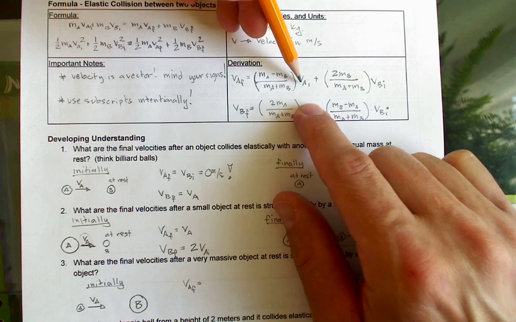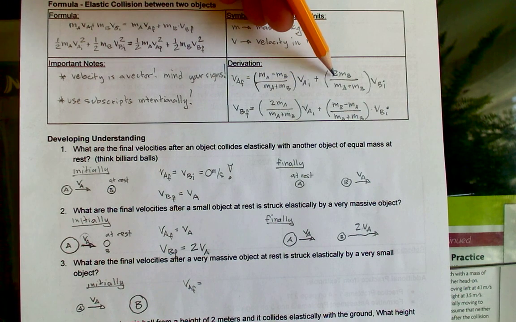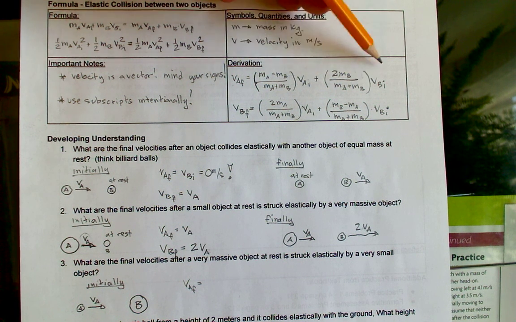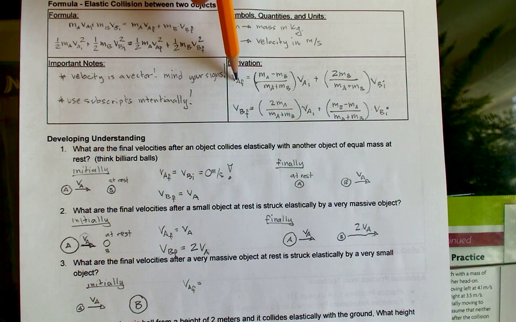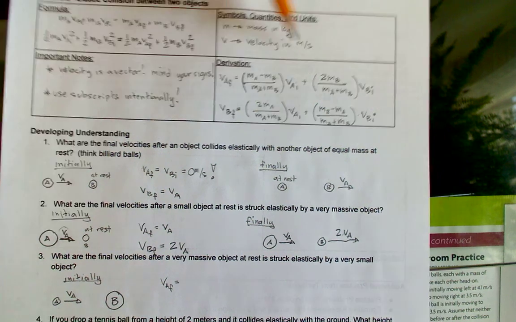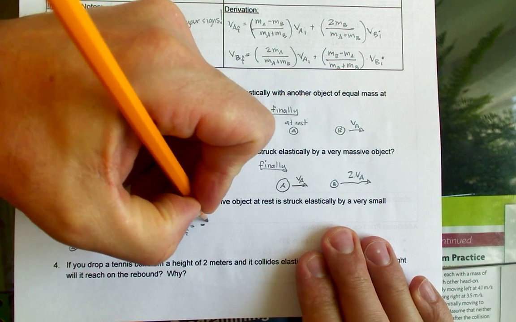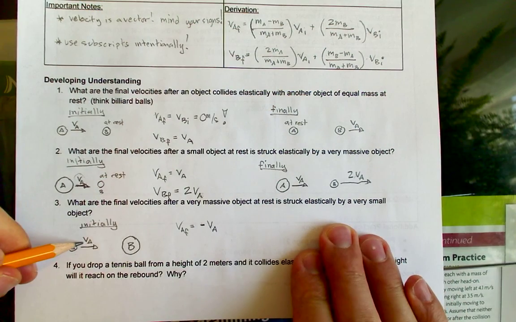That's just negative VA initial. And here, again, if the mass of B is really, really big and we ignore the mass of A, this just becomes 2 times the initial velocity of B, which is 0 anyway. So this whole thing just cancels out. So what are we left with? VAF equals the negative of this initial velocity.